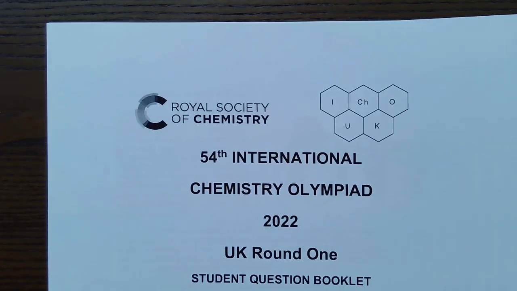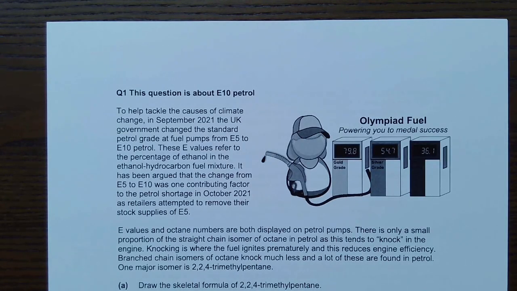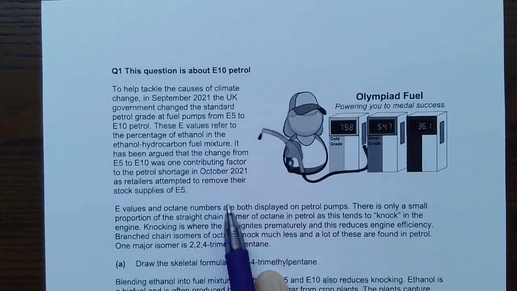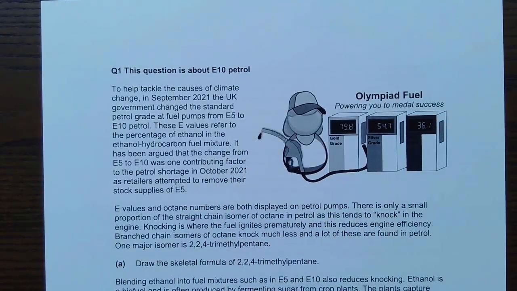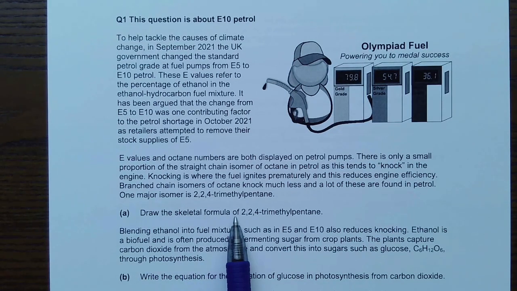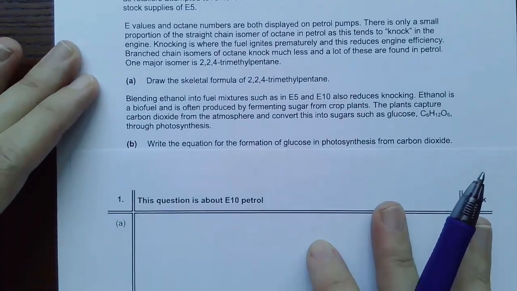2022, question number 1. So this is about different fuels, so like usual, this you need to read, albeit quickly, but I'm going to jump straight into the first question. Draw the skeletal formula of 2,2,4-trimethylpentane. It's a pretty straightforward skeletal formula, shouldn't really cause too much trouble.